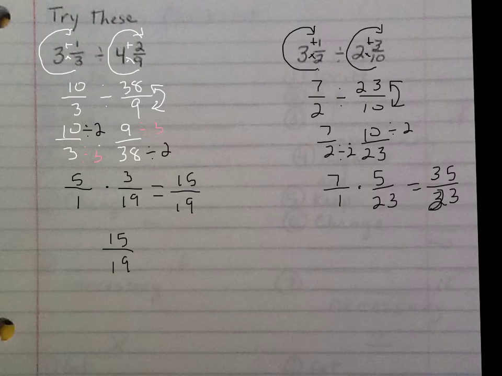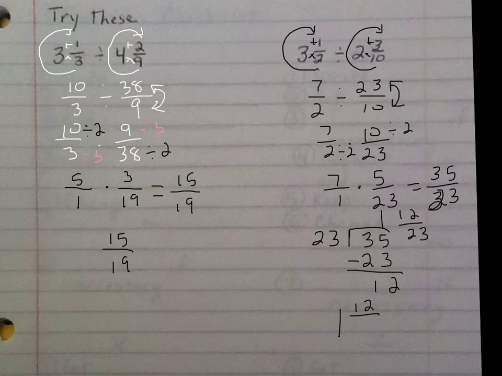And we do have an improper fraction this time, so we have to divide. So 35 goes inside, 23 outside. 23 goes into 35 one time, and we do some subtracting, and 5 minus 3 is 2, 3 minus 2 is 1, so 1 and 12 over 23, and that's our final answer. No reducing there. Okay, that's it for the notes. You might want to try a couple more examples. Make sure you know what you're doing. Alright, that's it. See you guys.